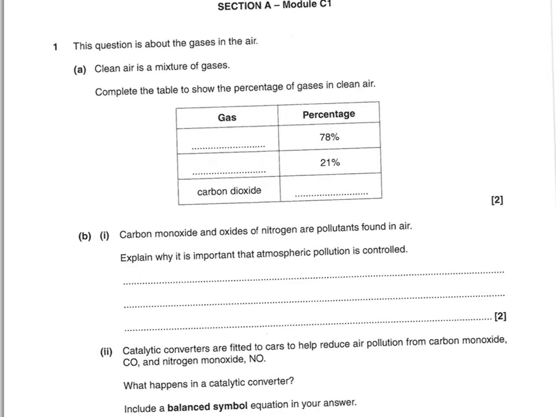So 78% is nitrogen, 21% is oxygen, and don't be fooled into thinking the rest is carbon dioxide, because there are other things in air as well. So carbon dioxide has a percentage of 0.035, quite a very small amount, but the amount is important. If you put between 0.03 and 0.04 for carbon dioxide, then that would also be fine. If you've got all of them correct, that's 2 marks. If you've only got 2 of them correct, or 1 of them, then that's only 1 mark.